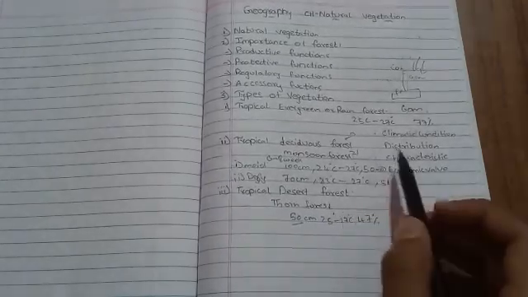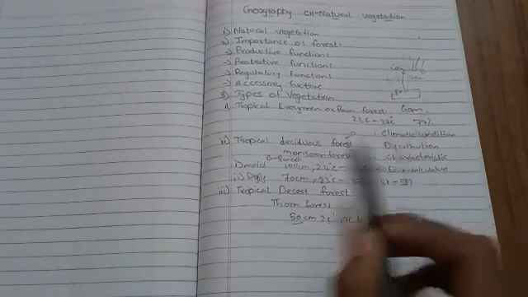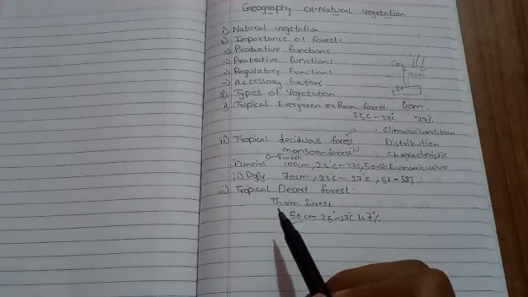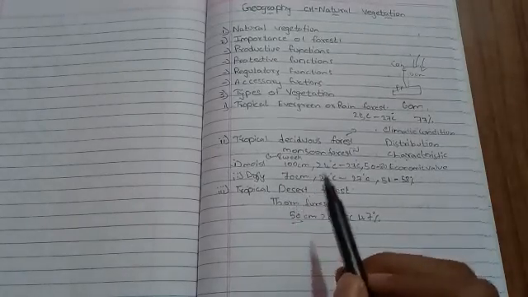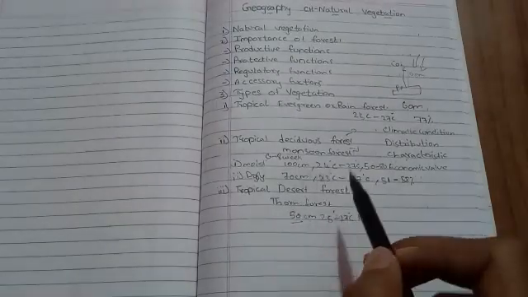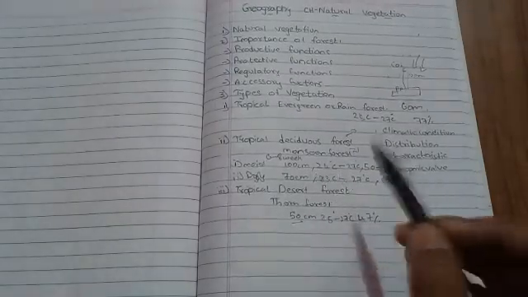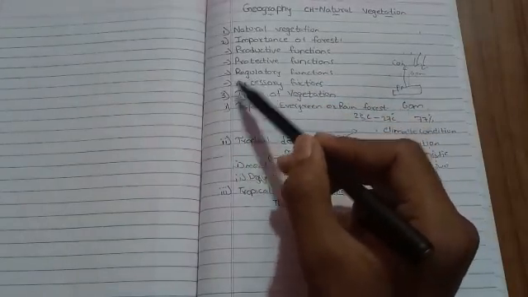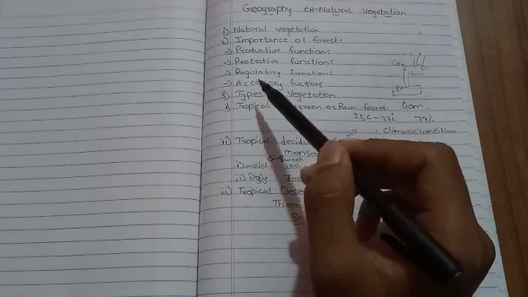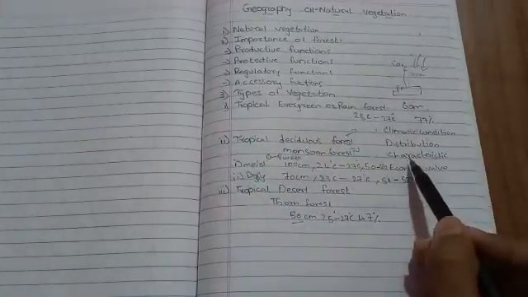Okay, now what is the distribution of tropical desert forest? These forests are chiefly distributed in southwestern Punjab, Haryana, Uttar Pradesh, and central and eastern Rajasthan. We have already seen this part in the map. Okay, the northwestern part of India. Now characteristic features.